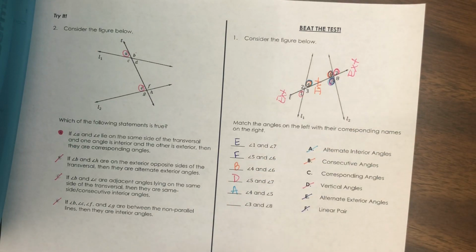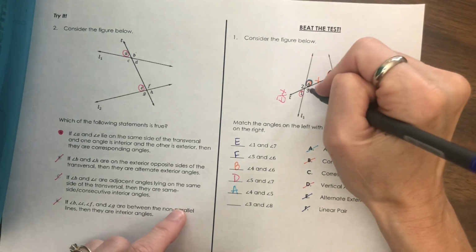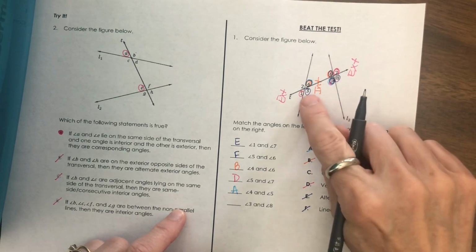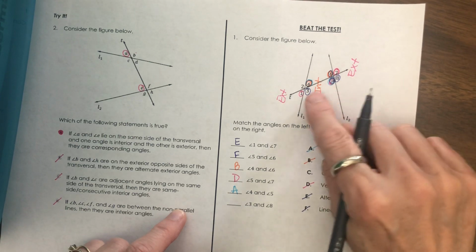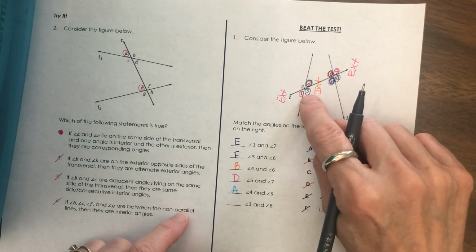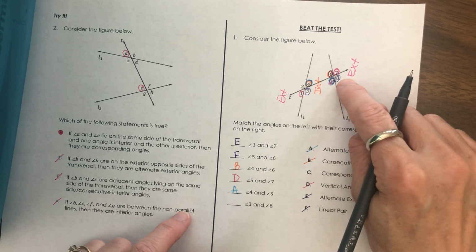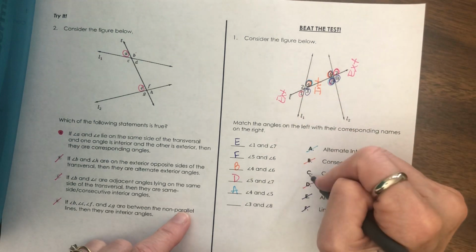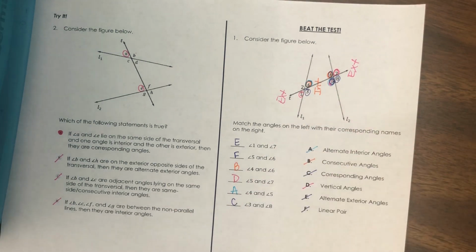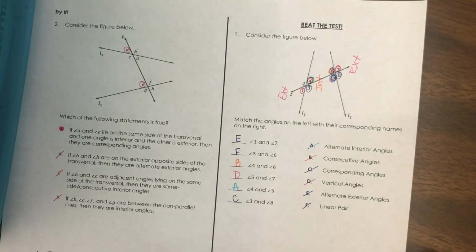And 3 and 8. 3 and 8 are in the same location, aren't they? Same location down the road from each other. So like 7-Eleven here, 7-Eleven on the same exact corner. Those are corresponding angles. See, there we go. All right, that is the end of a pretty long lesson.